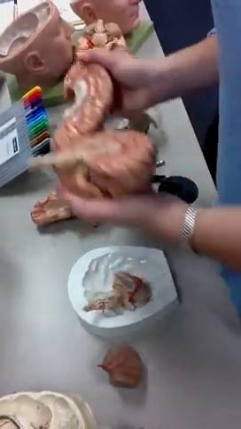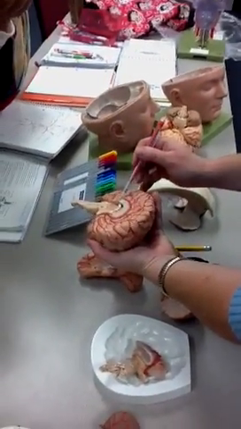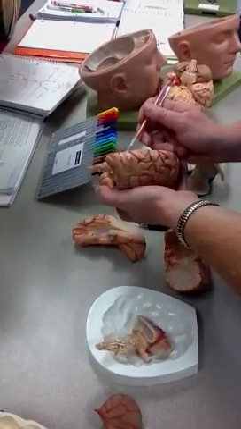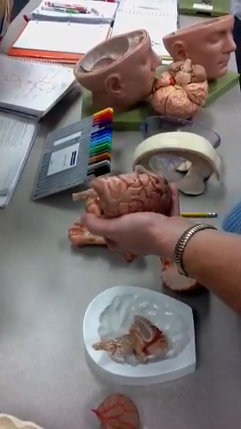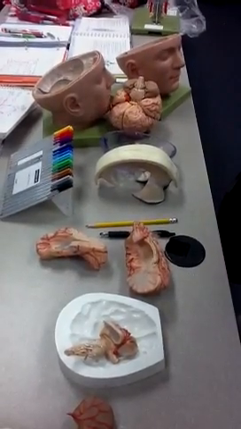Could you show that one again? Anterior cerebral artery coming around here. This little branch that's connecting the right anterior cerebral to the left anterior cerebral is the anterior communicating. Okay. Good? Meningeal. Middle meningeal is not on here.